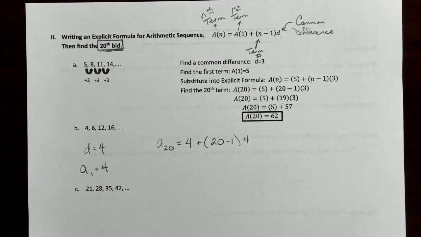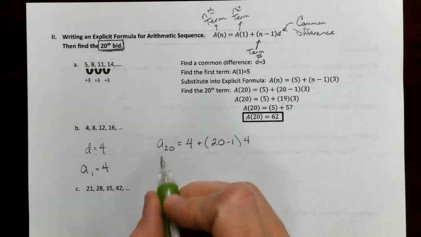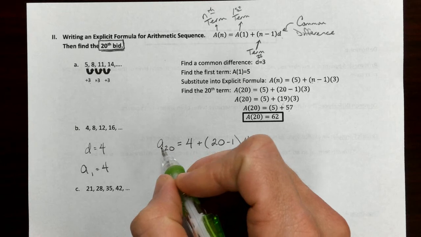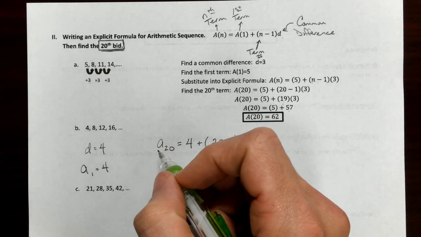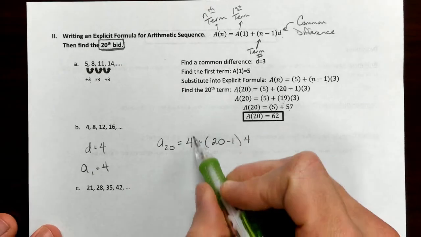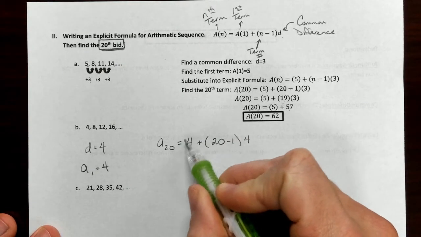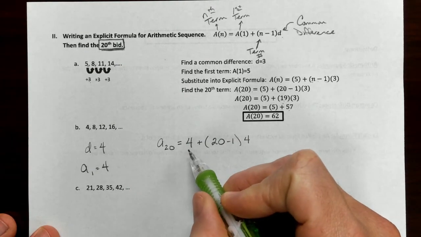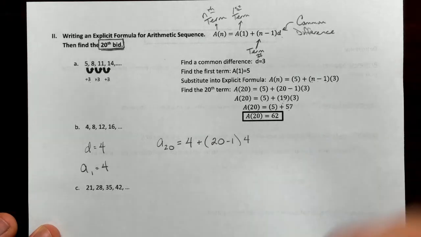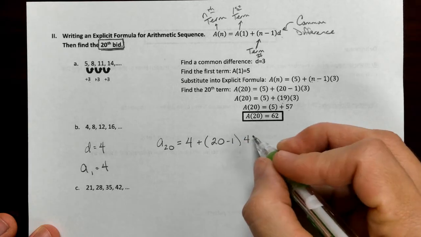Okay, so David, you there? Okay, David, walk me through this. What does this formula mean? Right, A sub 20, what does that mean? How did she get that? Yeah, the 20th term, okay. What is this for? How did she get that? Okay, and then this 20, where did that come from? And then what about this 4 at the end?